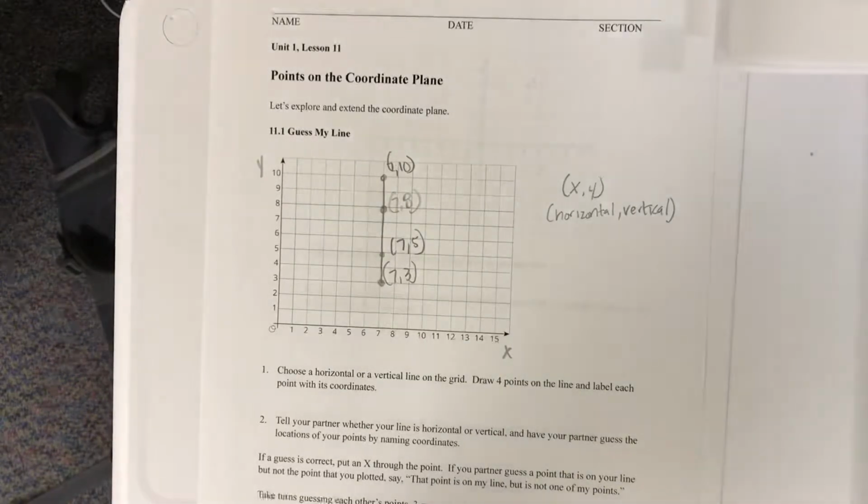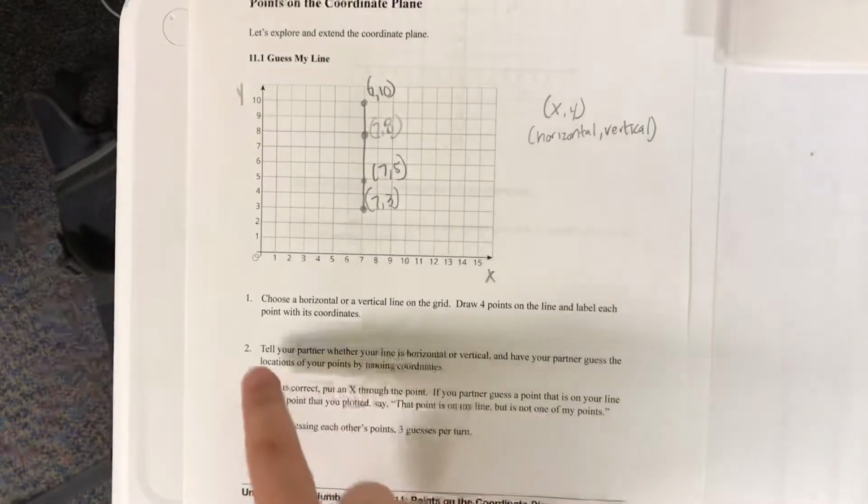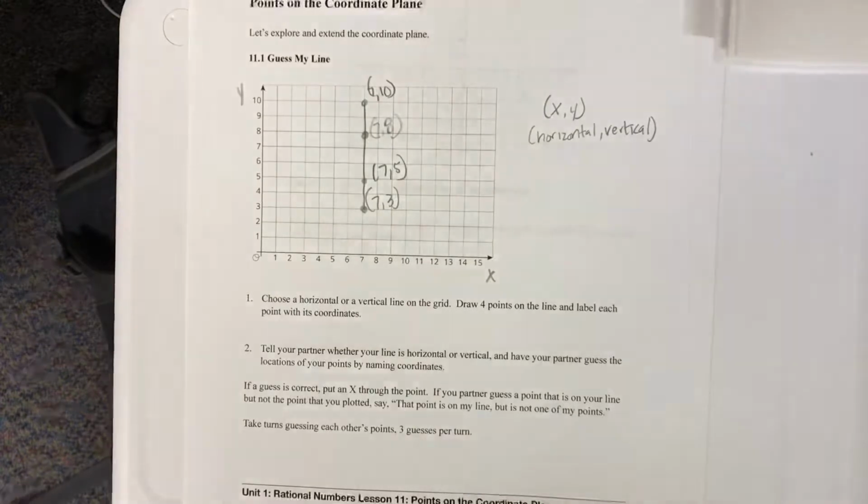So in this activity, you're going to plot some points, and this is kind of like Battleship, right? You're going to plot this, you don't want other people to see it, and then people are going to try to guess a point that falls on your line. First you're going to tell your friend if your line is horizontal or vertical. Remember, vertical is up and down, horizontal is side to side.